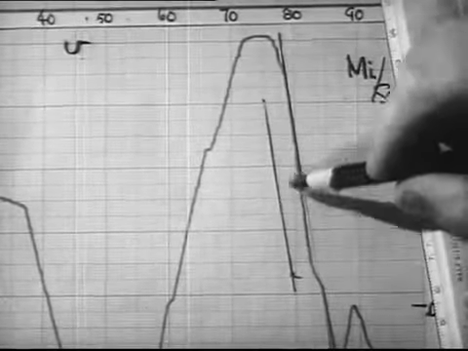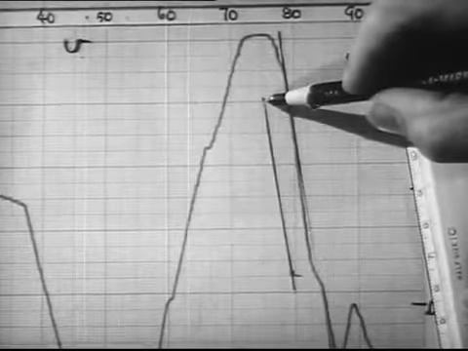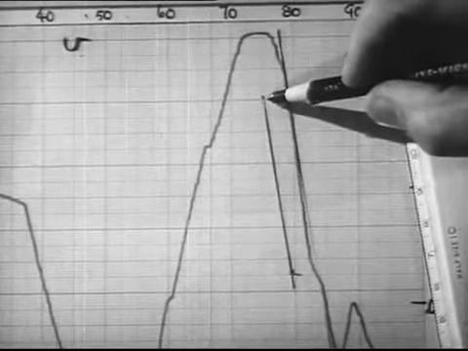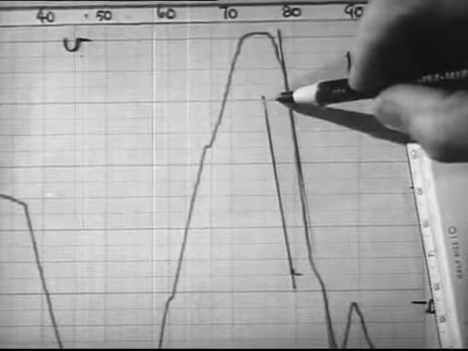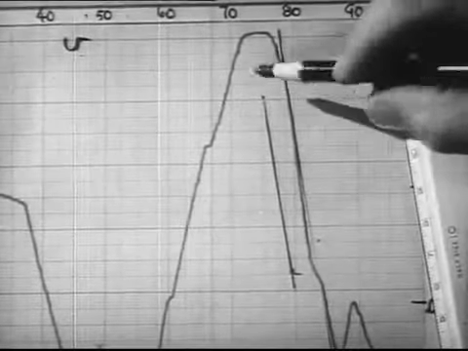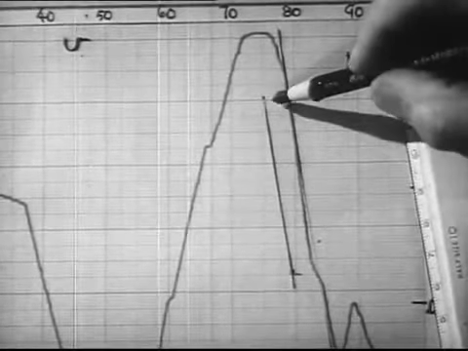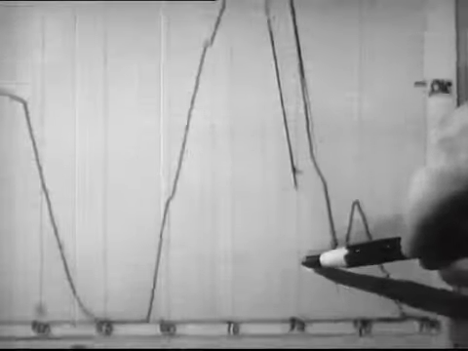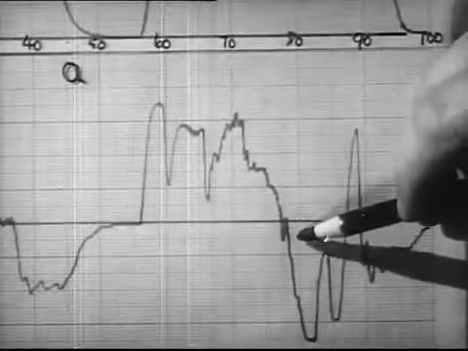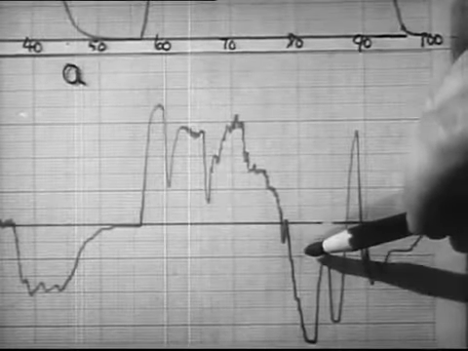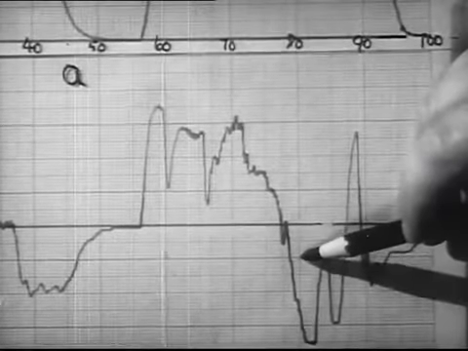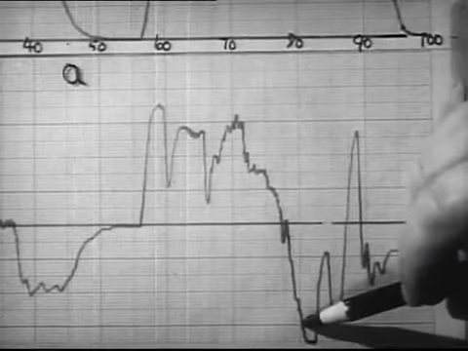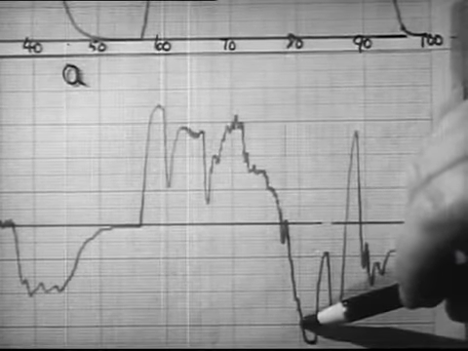Well, I get a change of 10, 20, 30 miles per hour in 5 seconds, and that's an acceleration, a negative acceleration, of 6 miles per hour per second. So we come down to our acceleration curve at 80 seconds, and we read, recalling the calibration of this, -2, -4, -6 miles per hour per second.